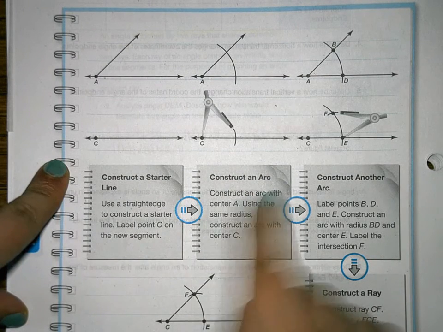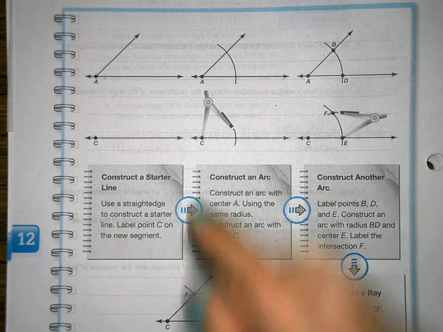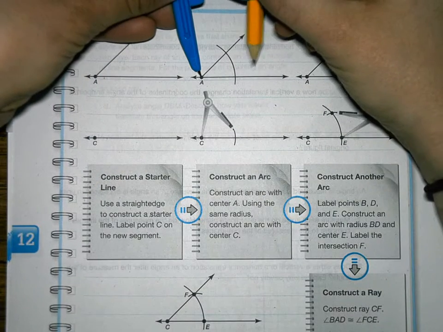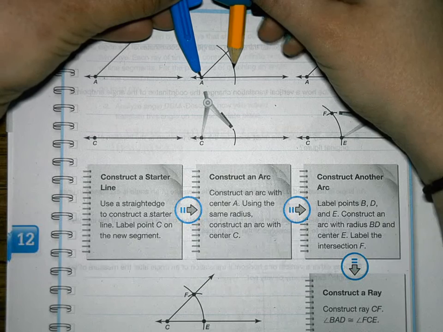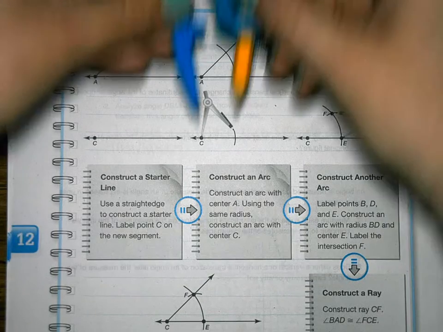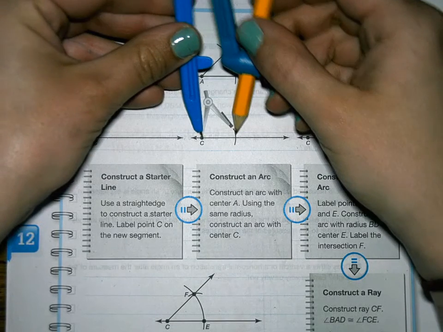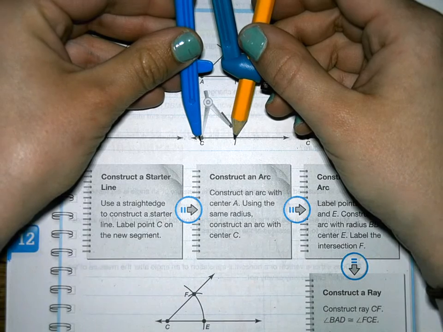So the next thing we're going to do is construct an arc with center A. So you're going to open your compass and construct some kind of arc using A as the center. And then without moving your compass at all, you're going to move it down to point C and construct the exact same arc.